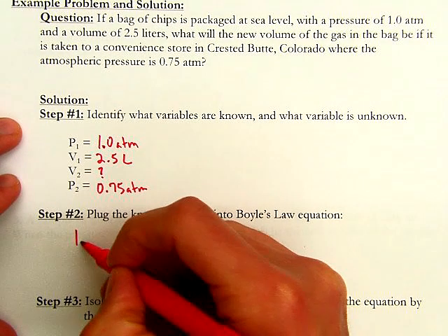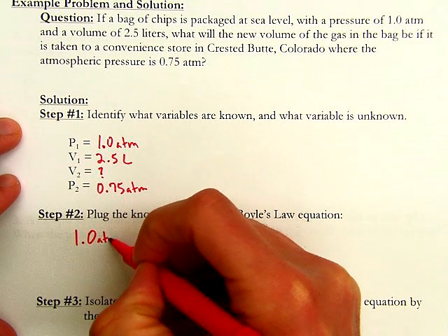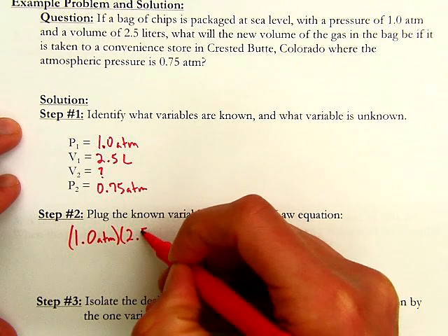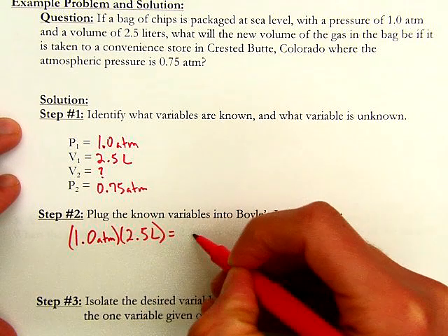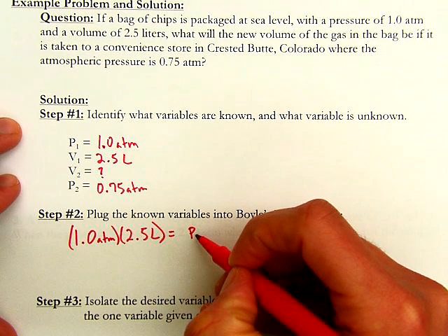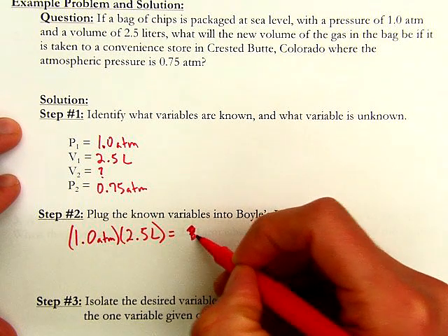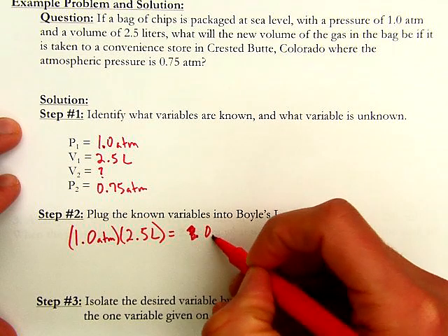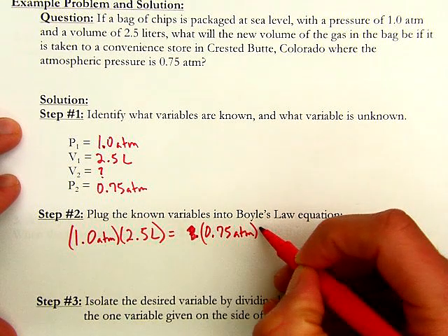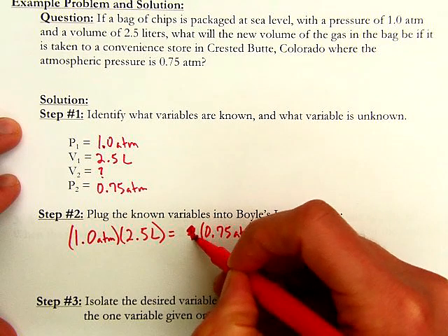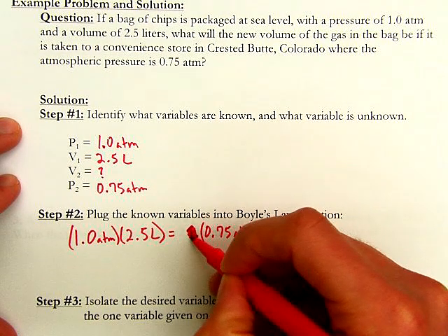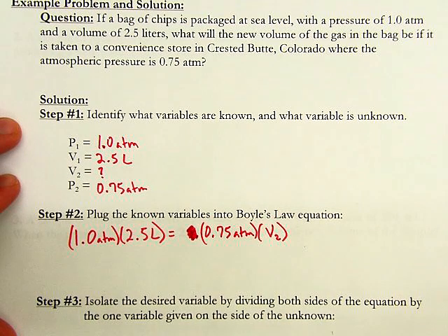So we have 1.0 ATM times 2.5 liters equals our pressure 2, which is 0.75 ATM, and our ending volume is unknown. V2 is what we're solving for. Sorry about that. We're solving for V2.